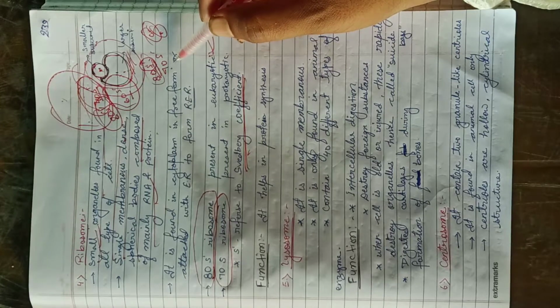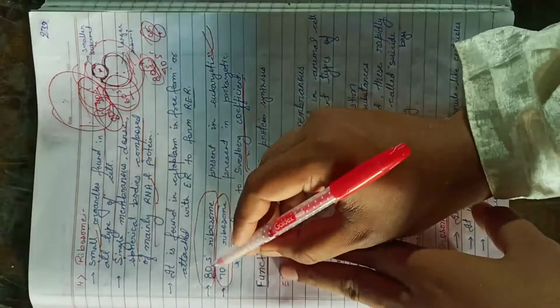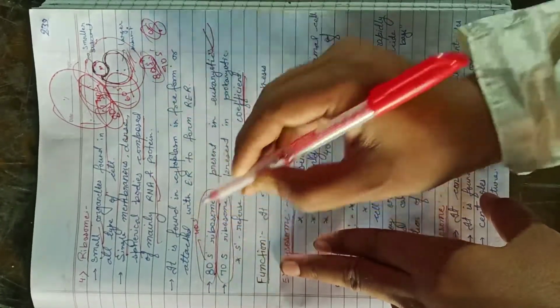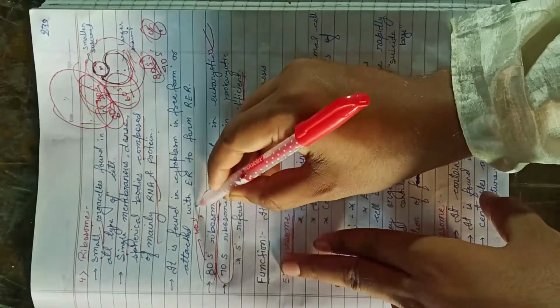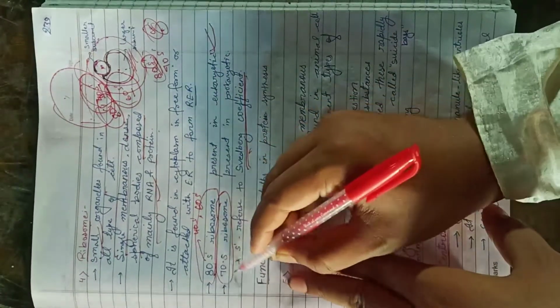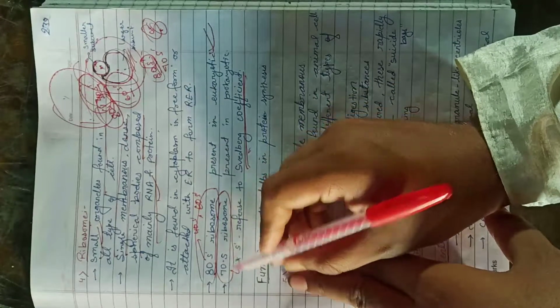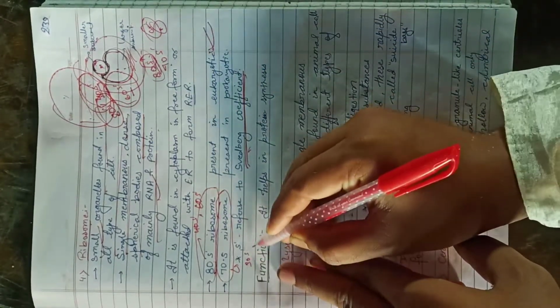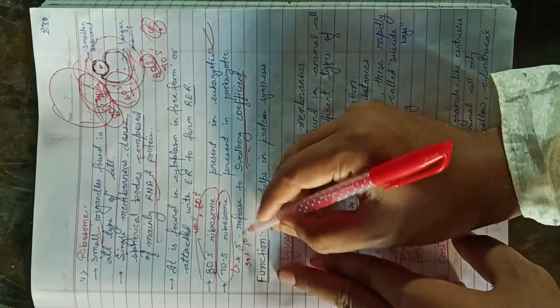prokaryotic type of cells. In the eukaryotic cells, the ribosome has a smaller subunit of 40S and a larger subunit of 60S, whereas in the prokaryotic type of cell, it is 30S and 50S.